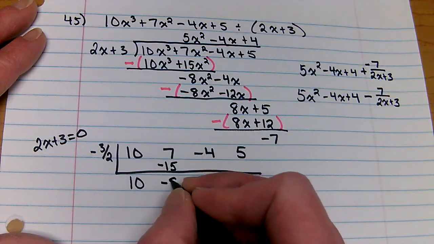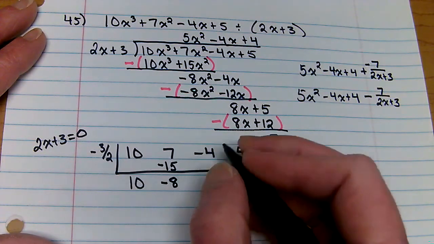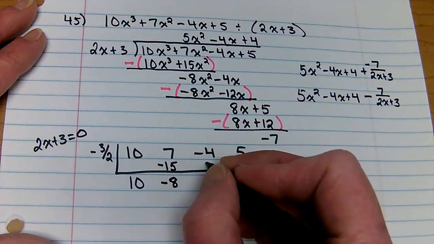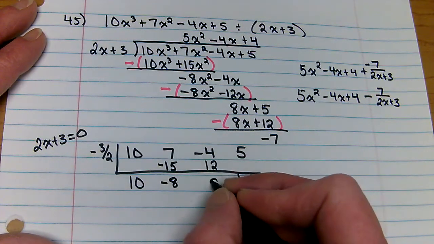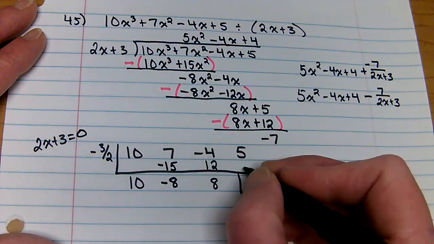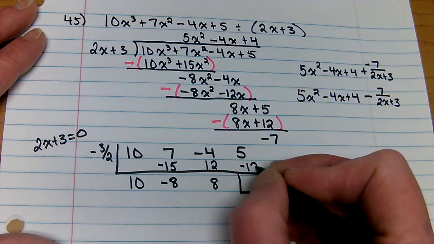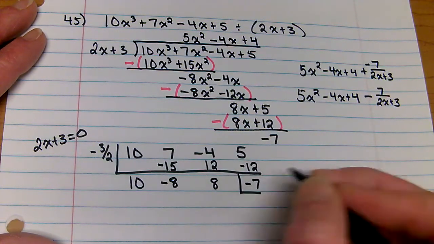Add down, I get a negative 8. Multiply, I get a positive 12. It's going to give me an 8. Multiply, I'm going to get a negative 12, and I get a negative 7.